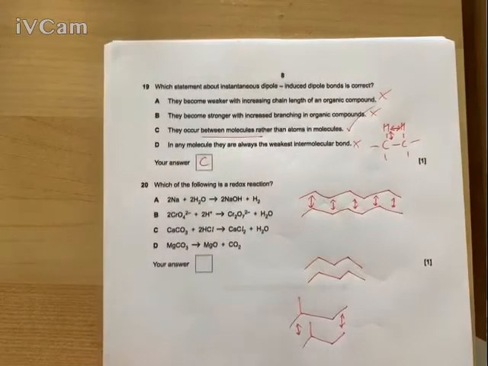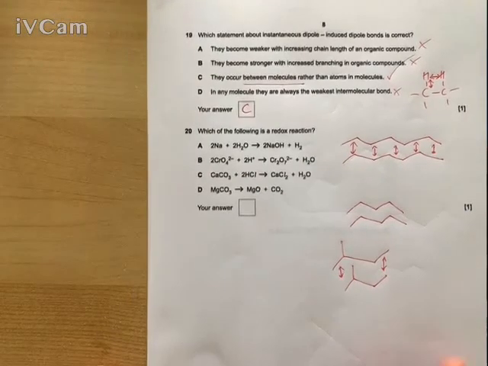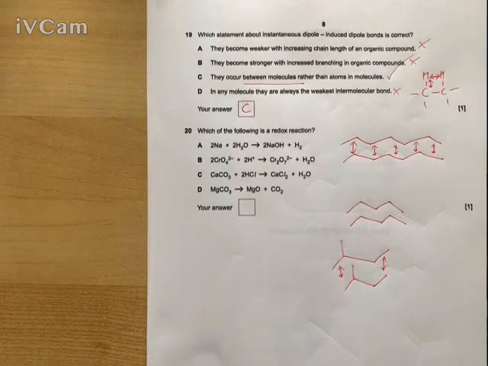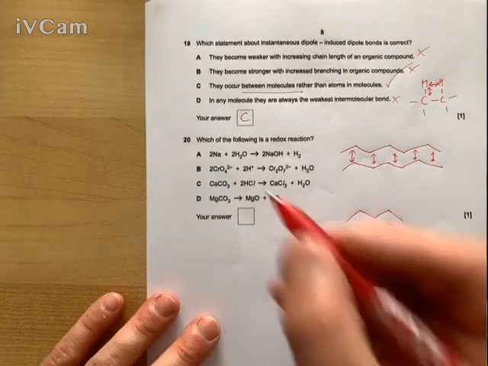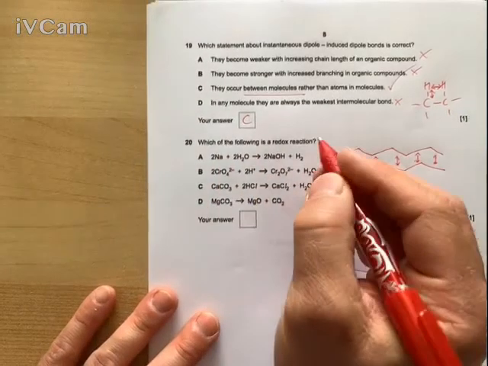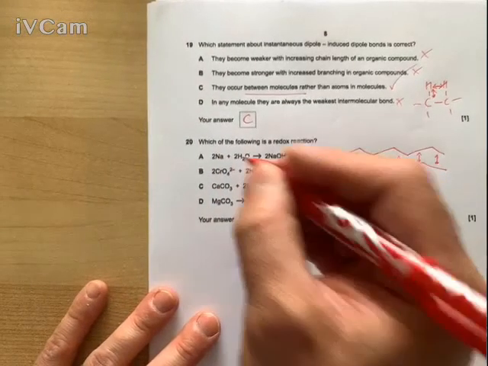So that is C. And then the last one, which of the following is a redox reaction? So in a redox reaction, the way that we're going to tell this, because we've not got little half equations with electrons moving, so we've got no giveaways there, you're going to look at the oxidation states of the species involved. If elements change oxidation states, then you know that it's a redox reaction. So you just go through this and you start assigning oxidation states or oxidation numbers to these.